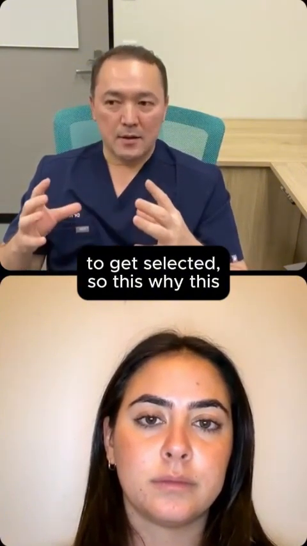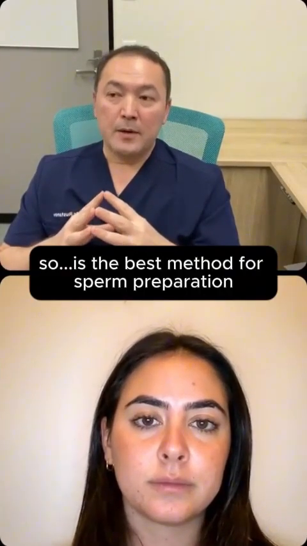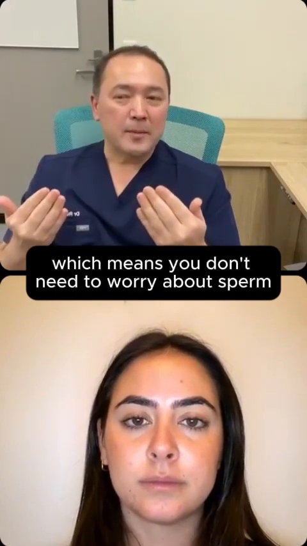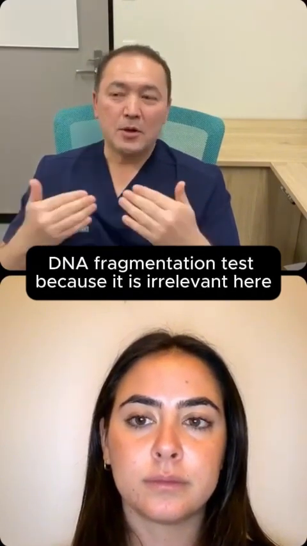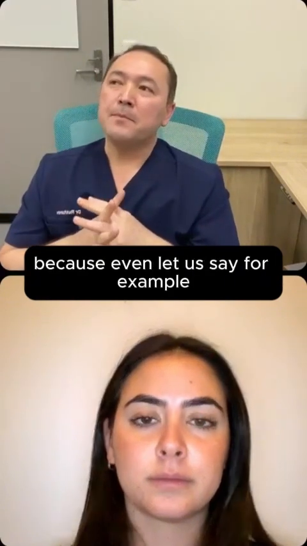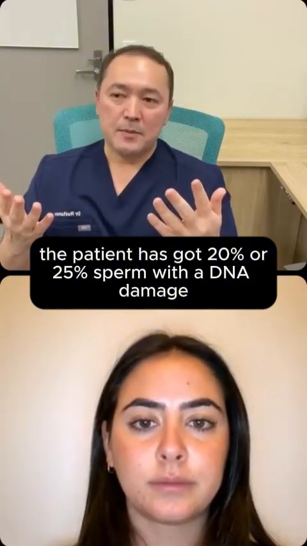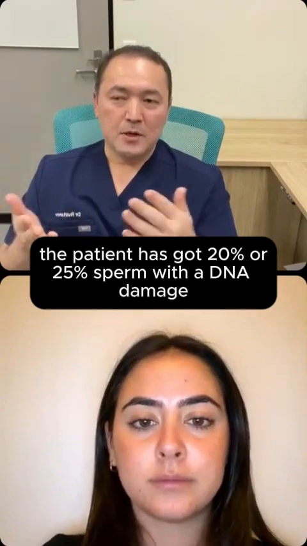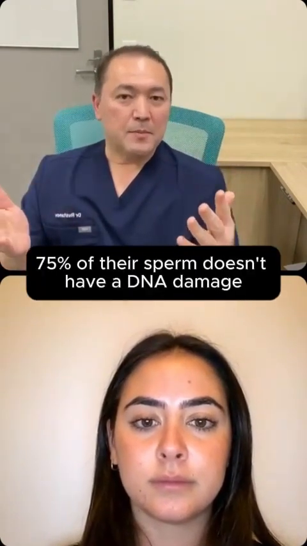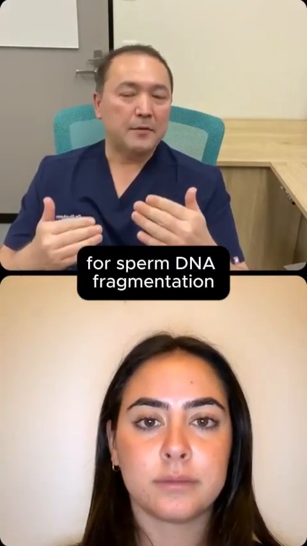This is why this method, which we use for all our patients, is the best method for sperm preparation, which means you don't need to worry about the sperm DNA fragmentation test, because it is irrelevant here. Even, let us say, for example, the patient has 20% or 25% sperm with DNA damage, which means 75-80% of the sperm doesn't have DNA damage.